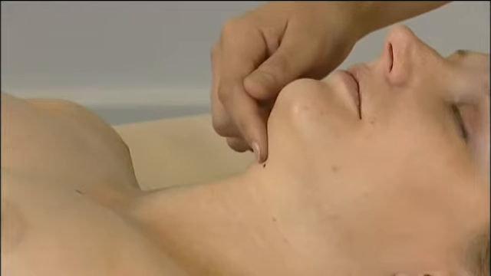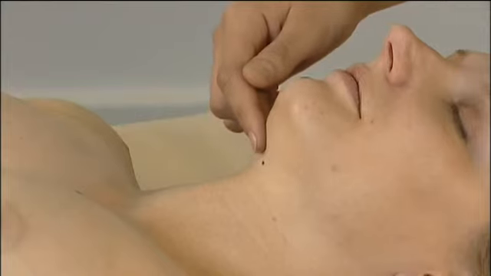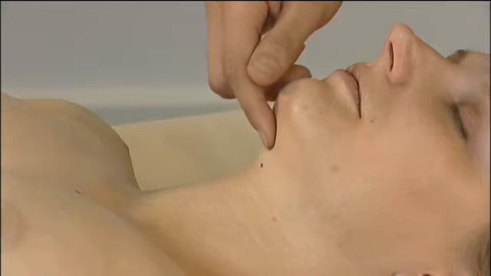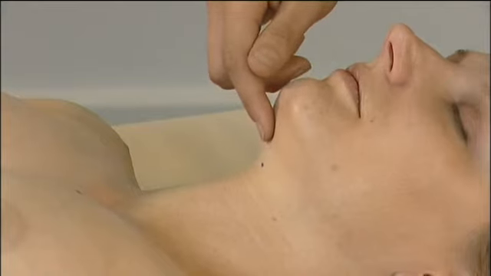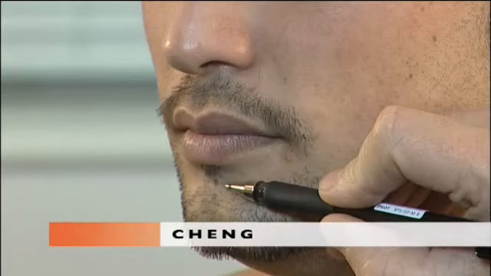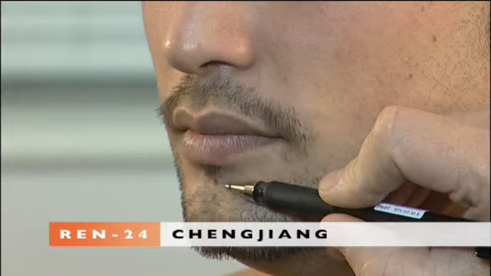Ren 23 is on the anterior midline in a depression directly above the hyoid bone. Ren 24 is on the anterior midline in the centre of the mentolabial groove.